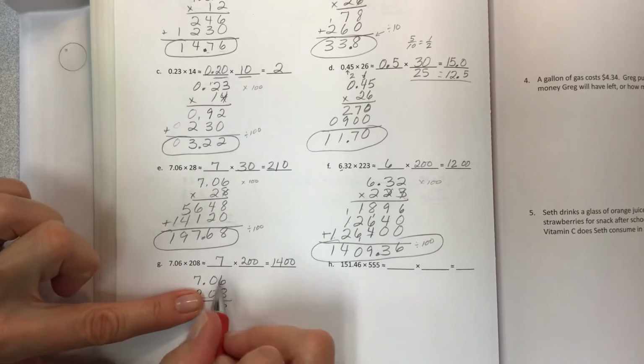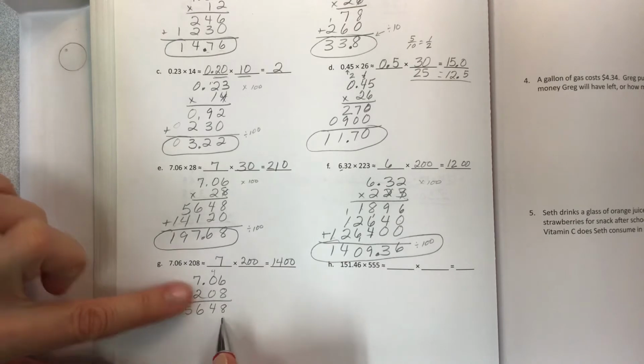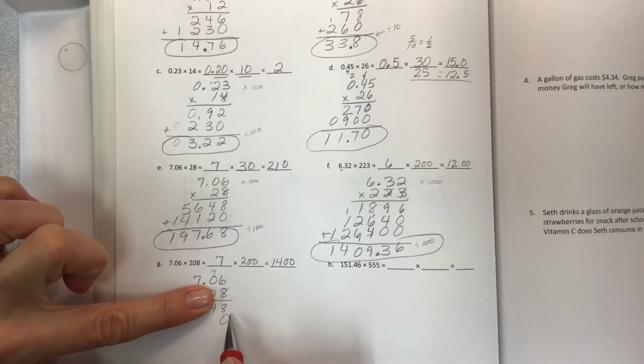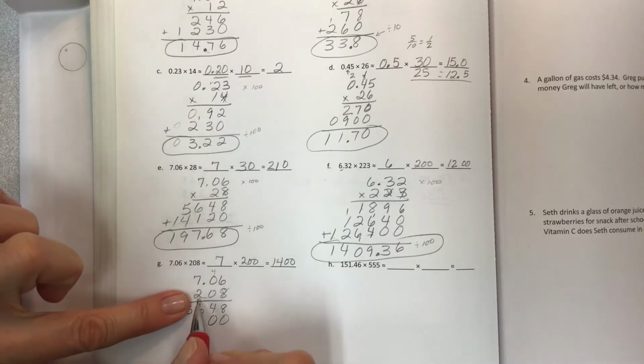6 times 8 is 48. 8 goes down, 4 goes up, and then it falls down. 8 times 7 is 56. Now, we're done with the 8. Hold that. Guess what? No tens. Move over to the hundreds. Start putting your next partial product here.